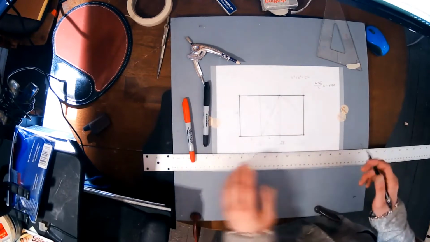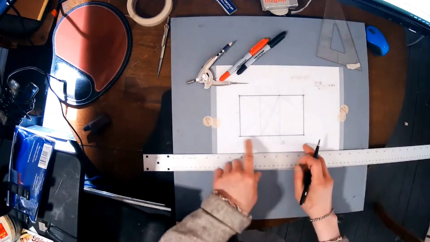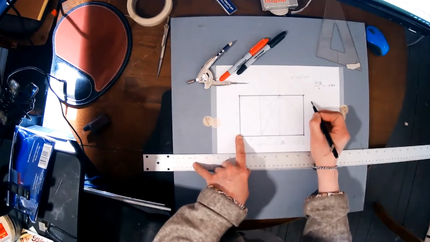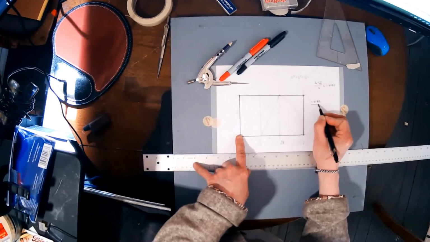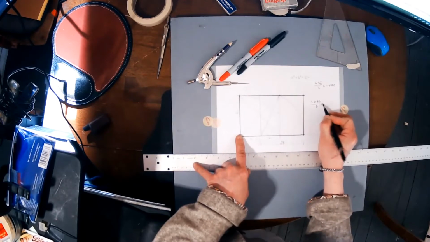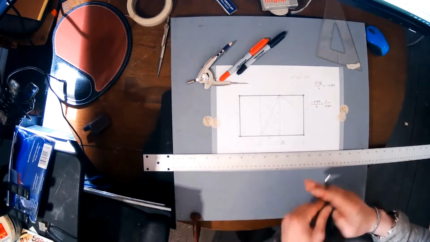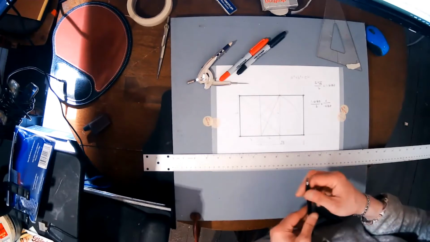So the unique property of this proportion is this. Let's call this 1, okay? So 1.618 over 1 equals 1 over 0.618. Okay, so that's the math behind it. I mean, you don't really need to remember this, but that's really the math behind it.